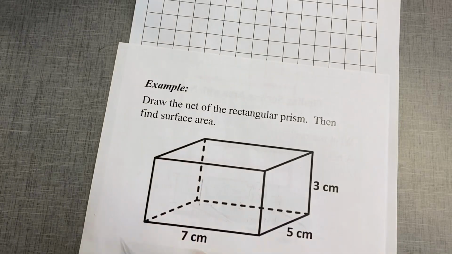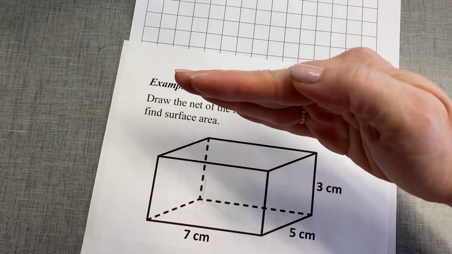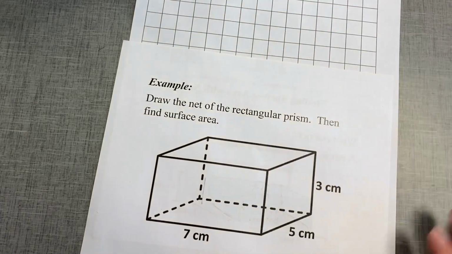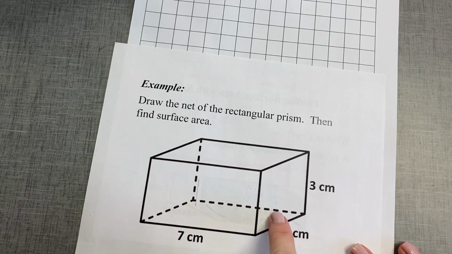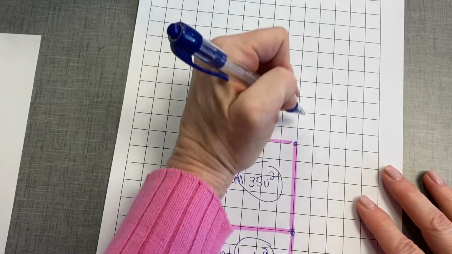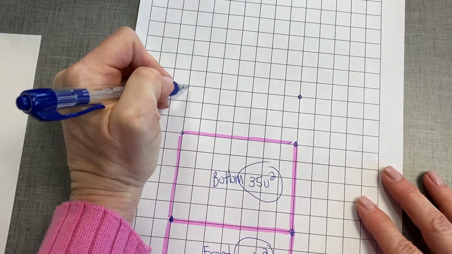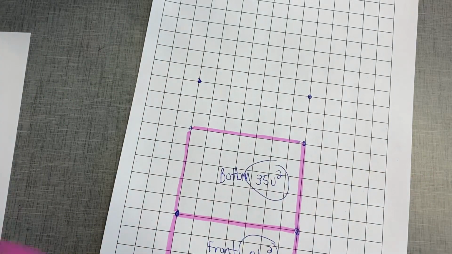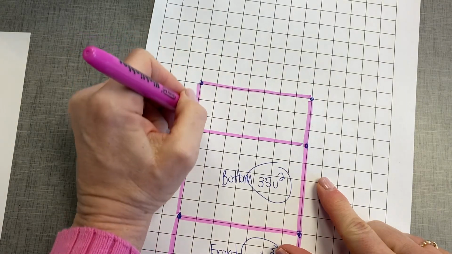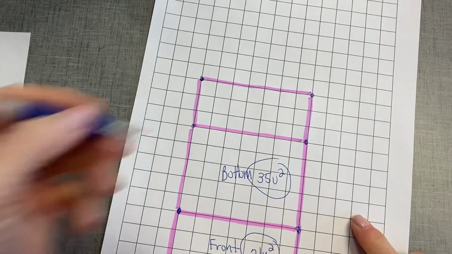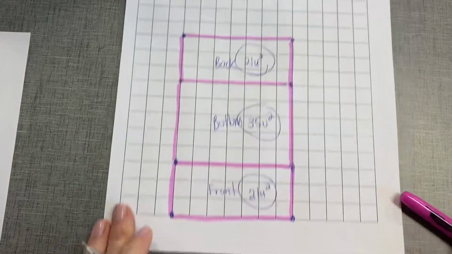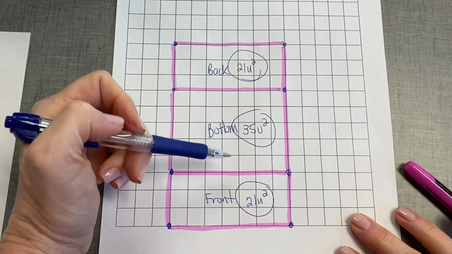And then we have the back. Don't forget the top is going to come up, but when you lay the top and the back down, the top will be above the back. So the back is another 7 by 3 flat. So 7 by 3, 1, 2, 3, 1, 2, 3. It's going to be our back. And that will be another 21 units squared. Back, 21 units squared.